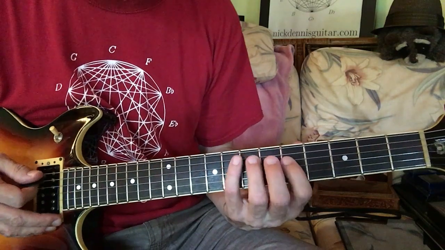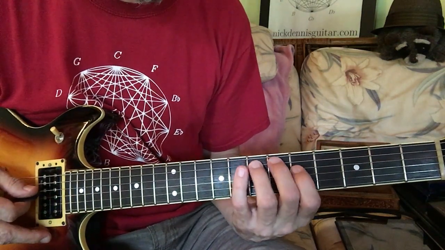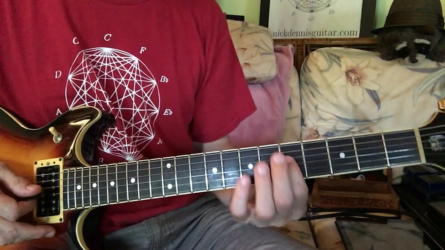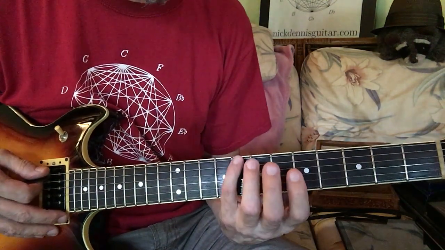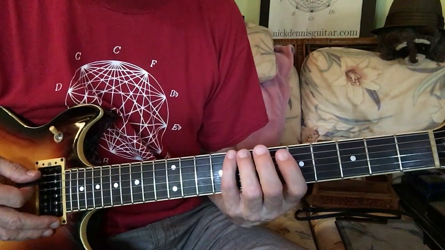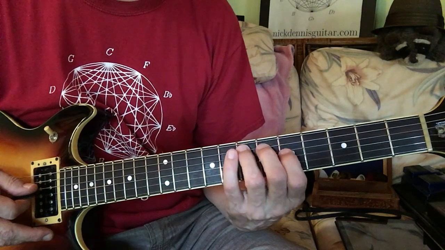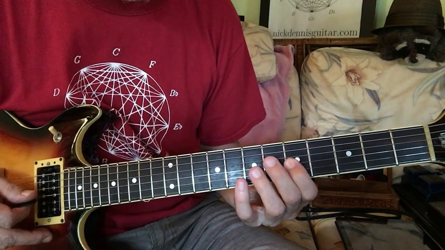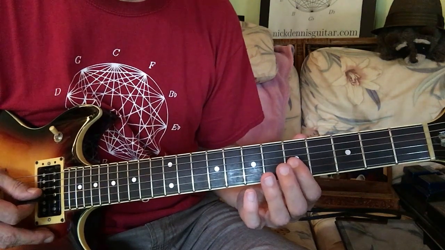Okay, so the next one is going to be three strings in a row. C, E, G, C. Notice the technique I'm using: I'm rolling my finger rather than barring it, so that I have a nice clean note connection. C, E, G, C. Now here I'm just shifting up on the same string like I've been doing in all the examples.